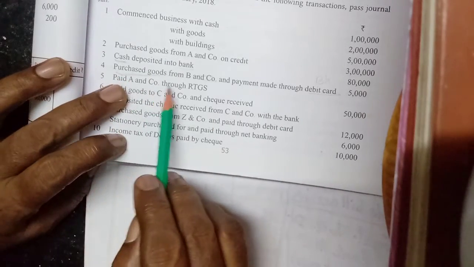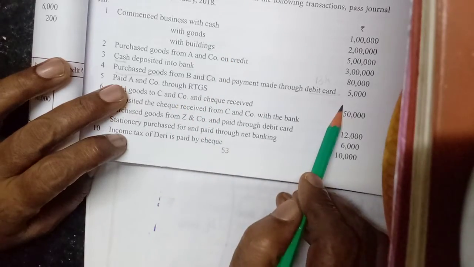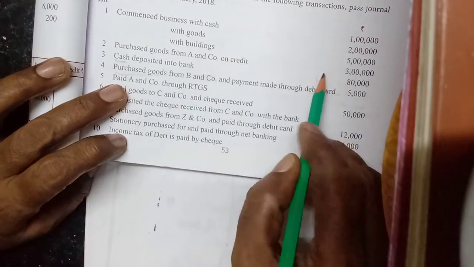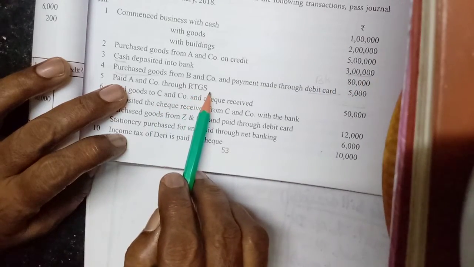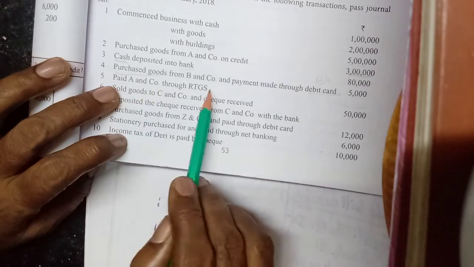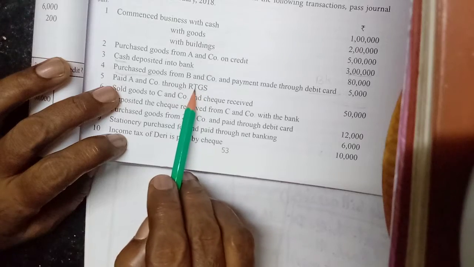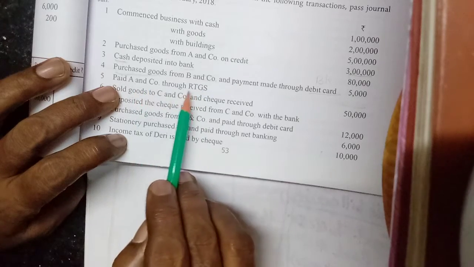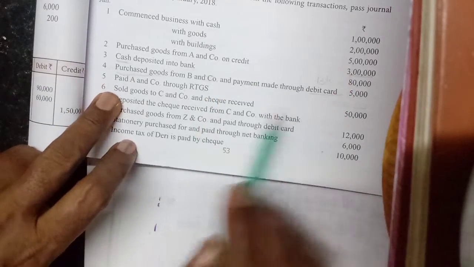Then paid A and Co. Here A and Co. Okay, here no amount given. So paid A and Co. How much? 3 lakh through RTGS. So the receiver is A and Co. The payer, who is paying? The bank. Okay, A and Co account debit to bank account. The full amount 3 lakh.